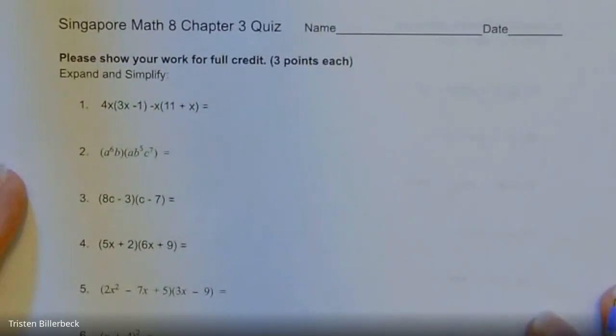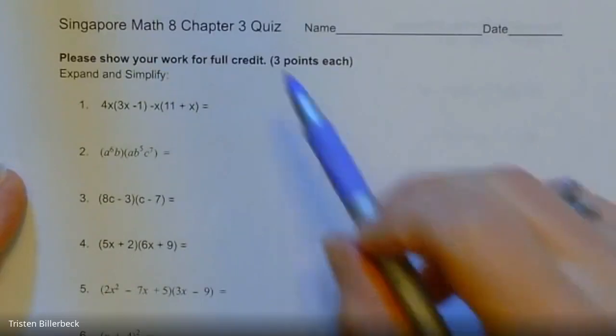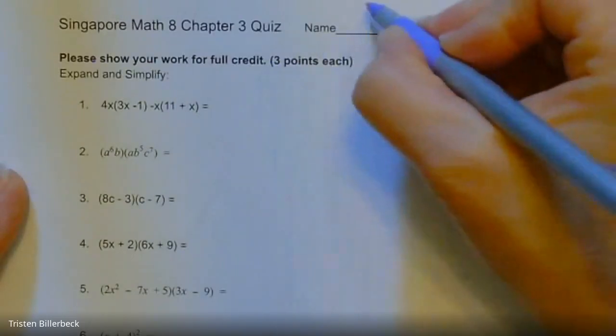Good morning, this is Miss Billerbeck, and we're going to do the Chapter 3 quiz for Singapore Math 8. So this is going to be our key.